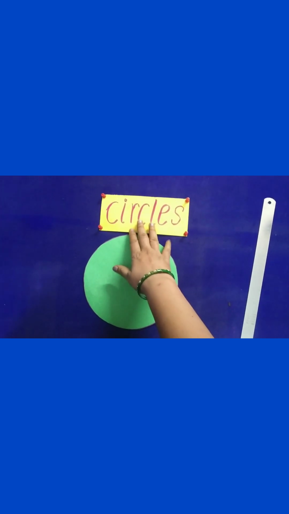See, this is a display board that I have kept at my home, and whatever topic is interesting to me, I prepare the display board and I decorate it. So today I will decorate it with the topic circles, as this topic I have taken for standard 9. I hope all the students of standard 9, when you are going through this chapter, you will also decorate your display board.